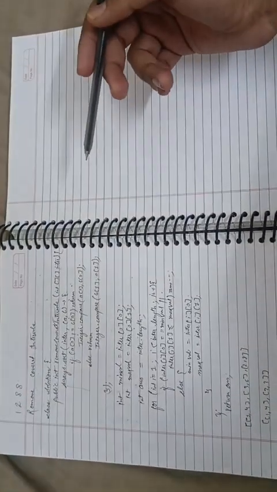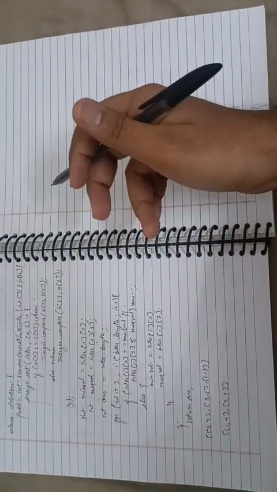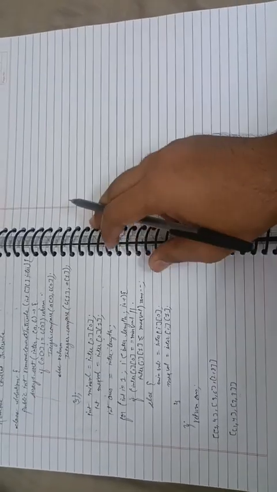Hello there everyone. Today we will discuss Leetcode problem 1288, remove covered intervals. In this problem, you will be provided different intervals, and you have to find all those intervals which are not covered.